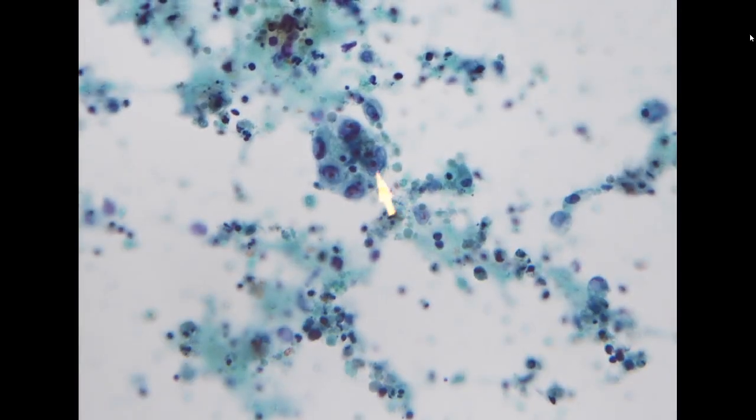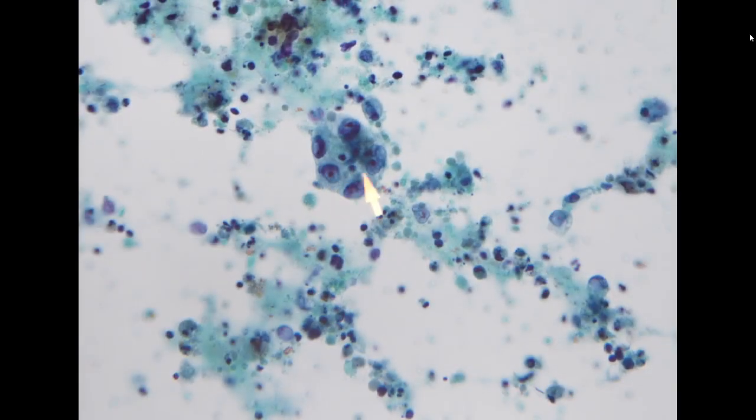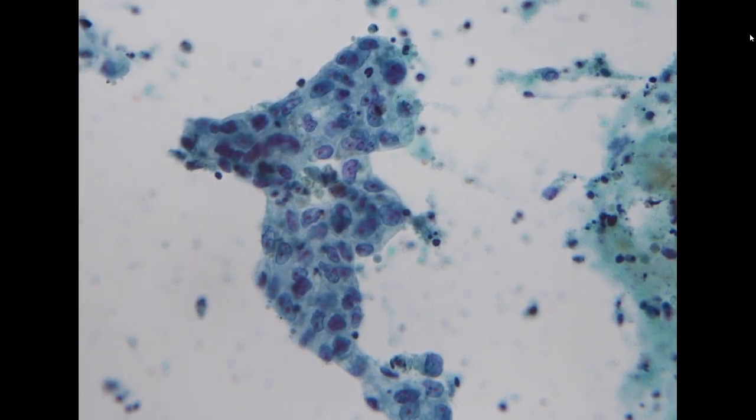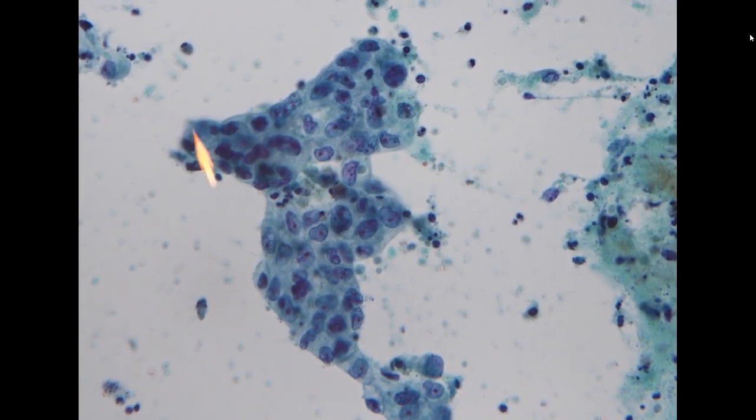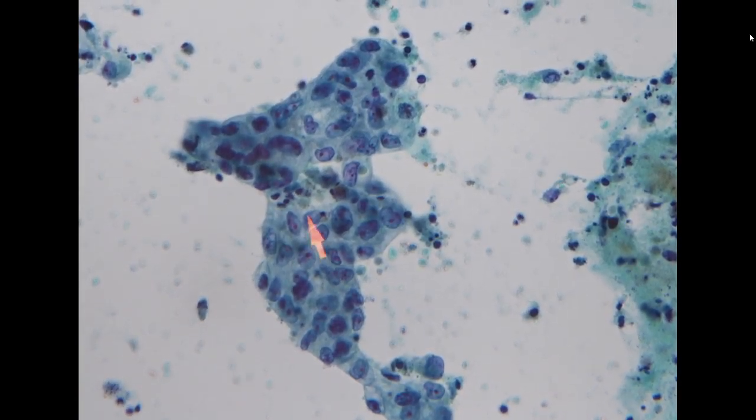But still, we can appreciate this is a three-dimensional cluster of adenocarcinoma with prominent nucleoli. The cellularity is still appreciable for diagnosis, so this is also adenocarcinoma. So this is the highly necrotic specimen, probably due to the prior treatment.